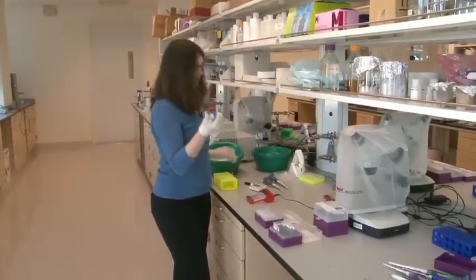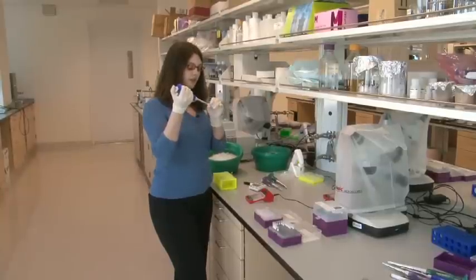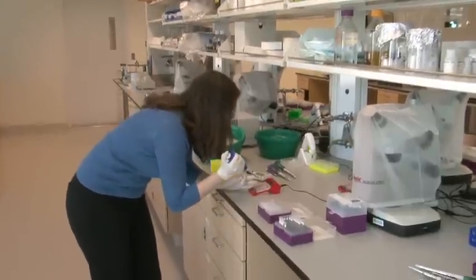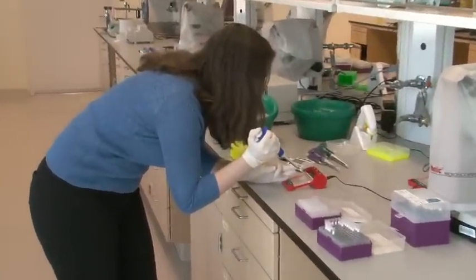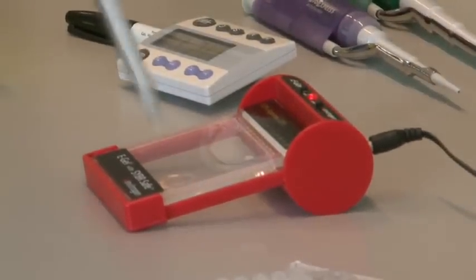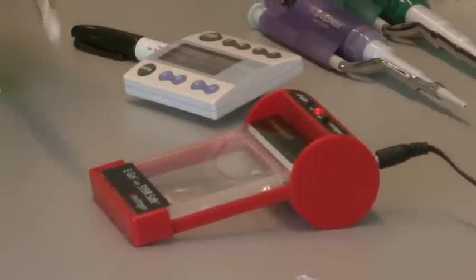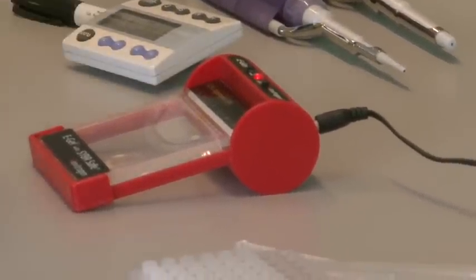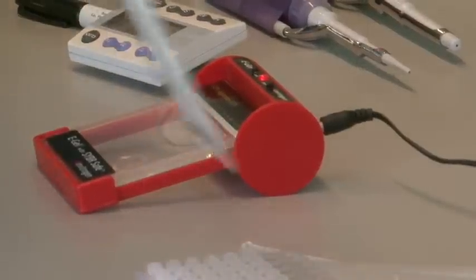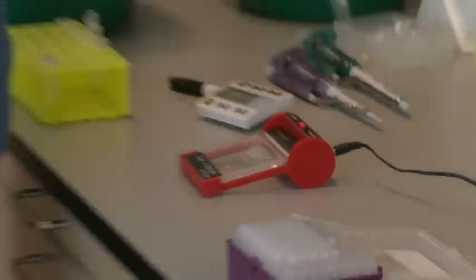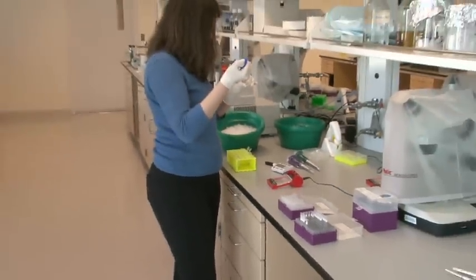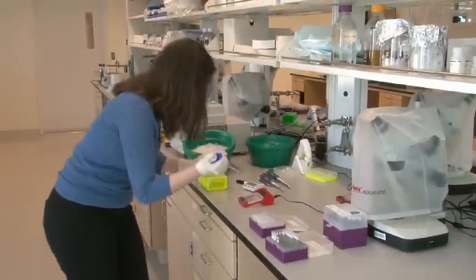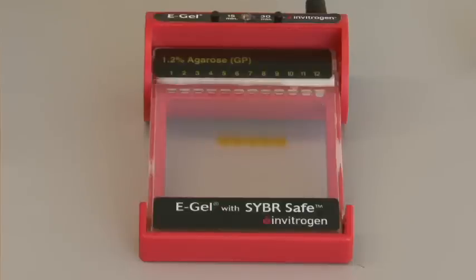And for each one of my DNA samples, I'm going to load them into one hole in the gel, sorry. So I'm loading my DNA samples of the different people individually into each hole in the gel. And the orange dye helps me to see that I've actually successfully gotten the DNA into the hole.